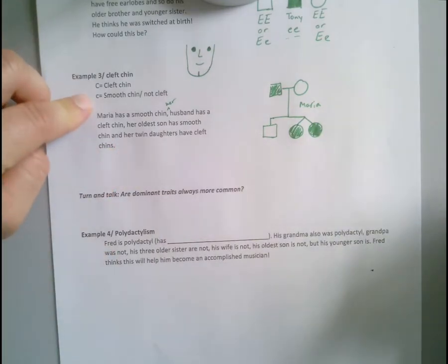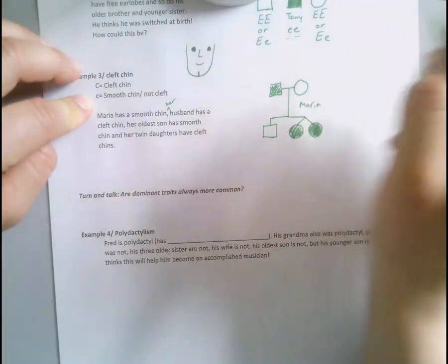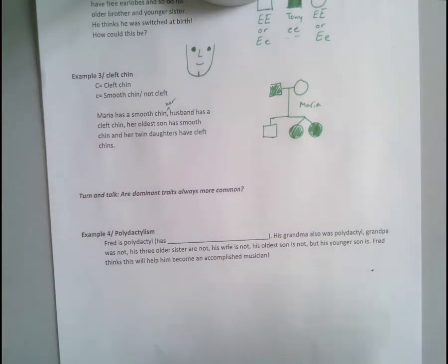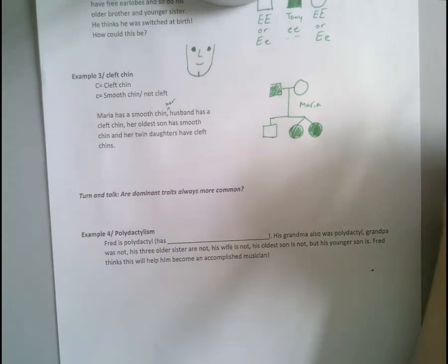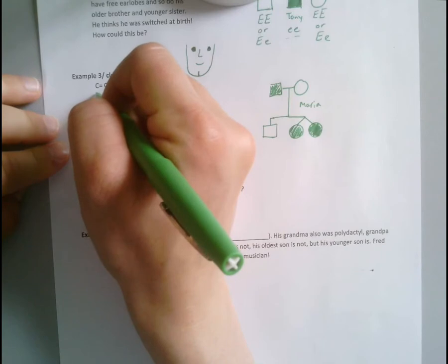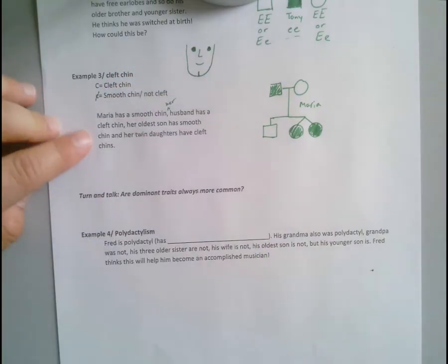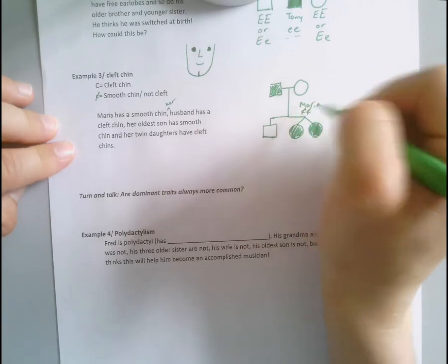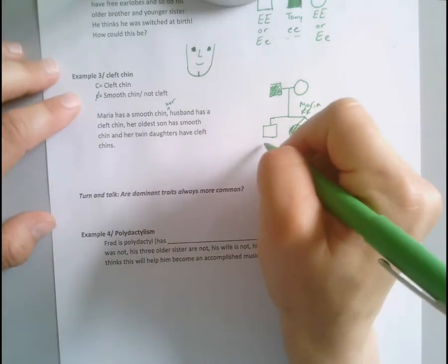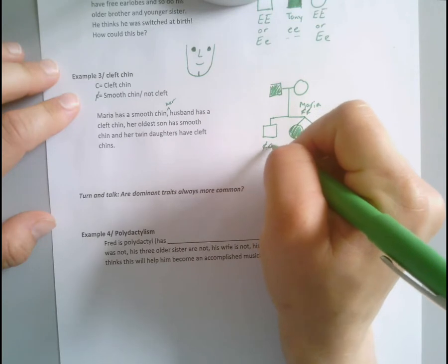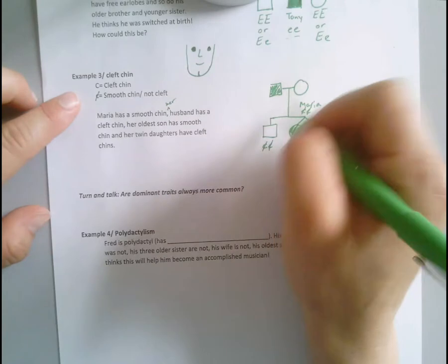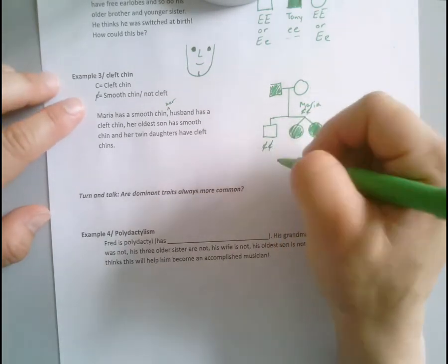Okay. So smooth chin is actually the recessive trait. So we're going to label that as lowercase c, lowercase c. Now this is where it gets challenging because lowercase and uppercase c look approximately the same. So when I have the lowercase c, I'm just going to draw a line through it just so we can tell it's lowercase. So for lowercase c, we know both of them have it, and lowercase c, because they're smooth, okay?